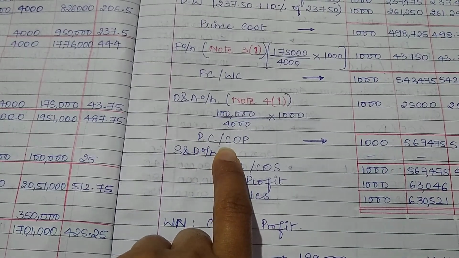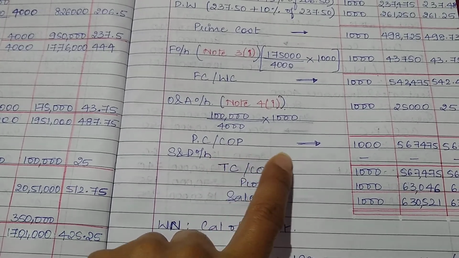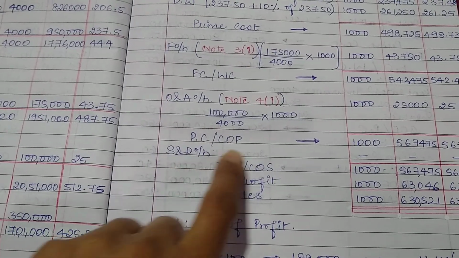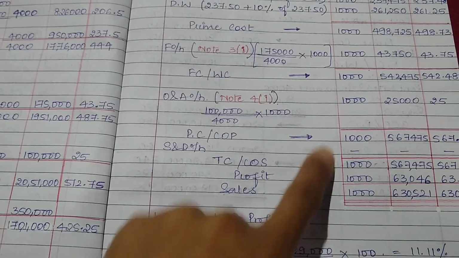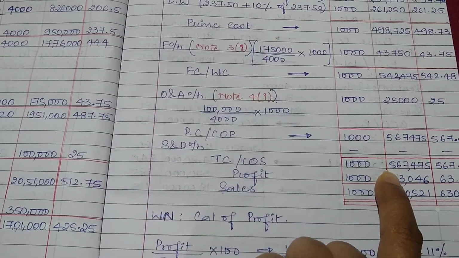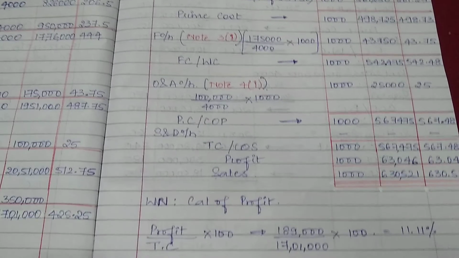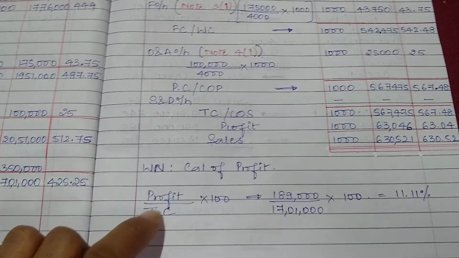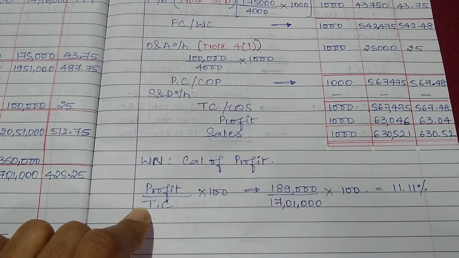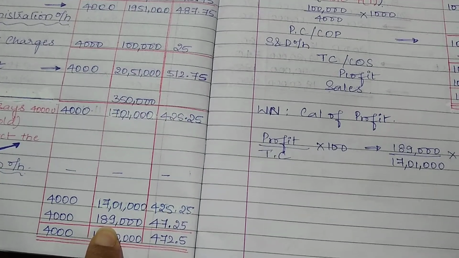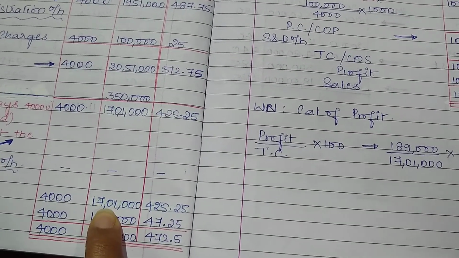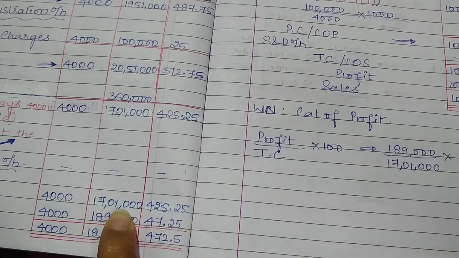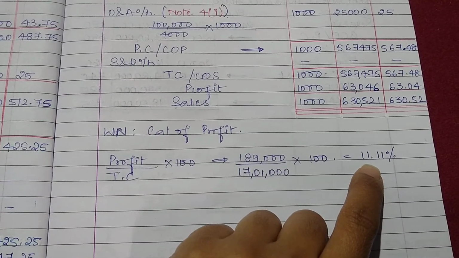You will have your production cost or cost of production. Selling and distribution overhead is nil. So the total cost, you will add everything, you will have the amount. So in this particular problem it says the same percentage of profit as your cost sheet. So what is the formula? Profit divided by total cost into 100. So what is profit? 1,89,000 divided by total cost, 17,01,000, into 100 gives you 11.11 percentage.